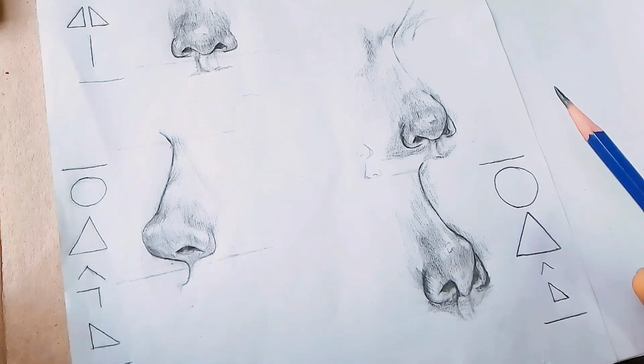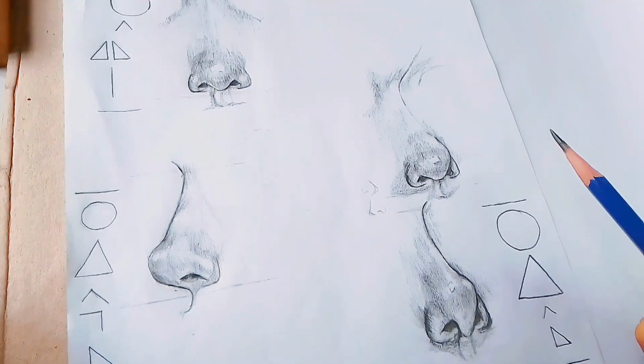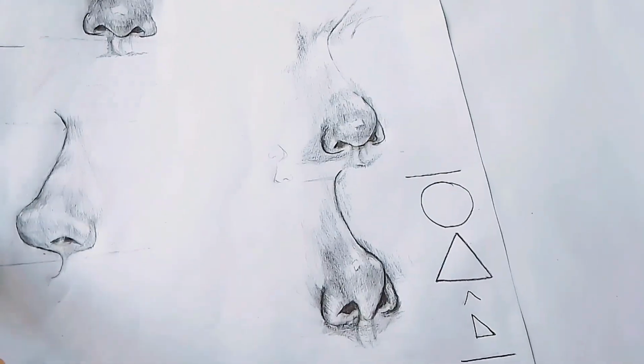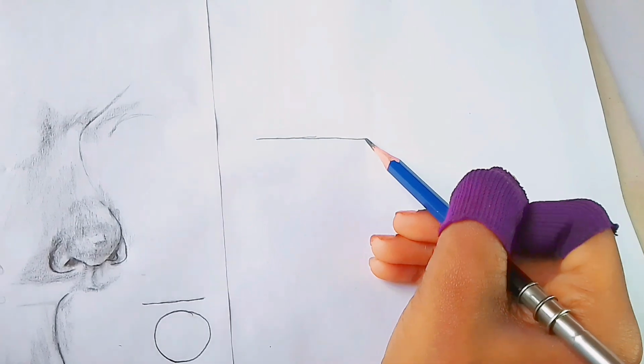So you've learned the basics of drawing noses, but you'll still need to master your fundamentals, and eventually you will need to rely on these guidelines. So how do we go about that? Of course, practice. Let's start with an easy one to warm up with.